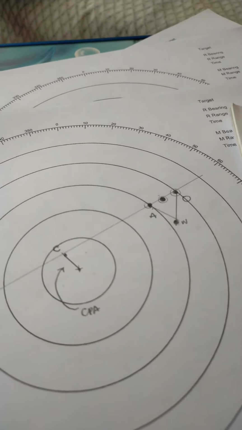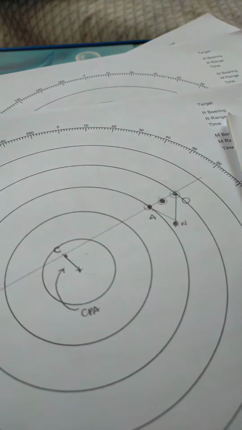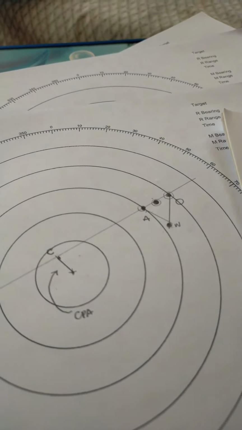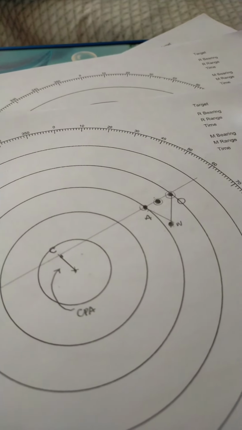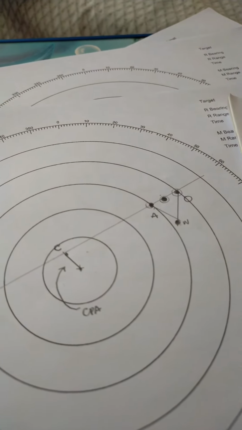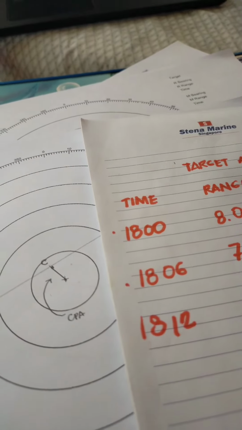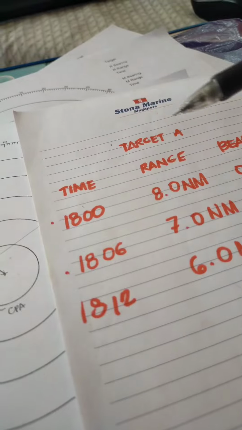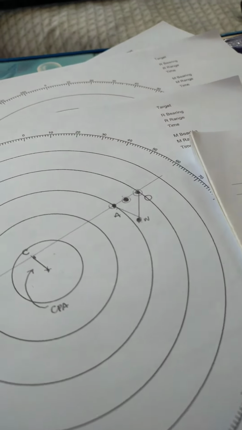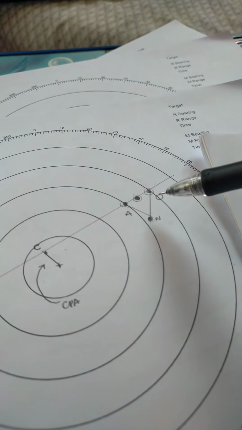So when we see a target on the radar, we take the bearing and range of the target and note down the time of observation. After that, you're going to plot that on your radar plotting sheet. So if we have here the time, the range, the bearing, we're going to plot it on our radar plotting sheet.